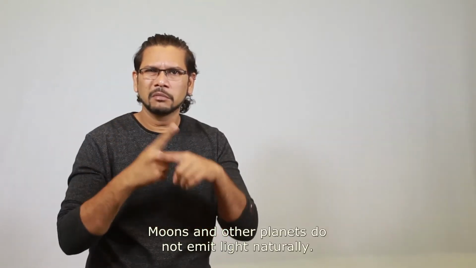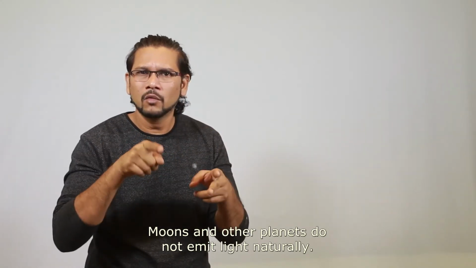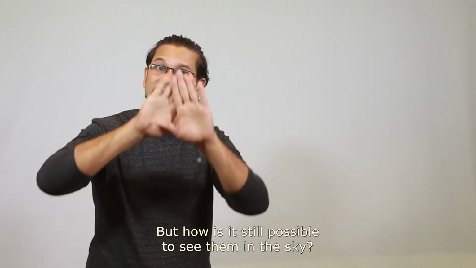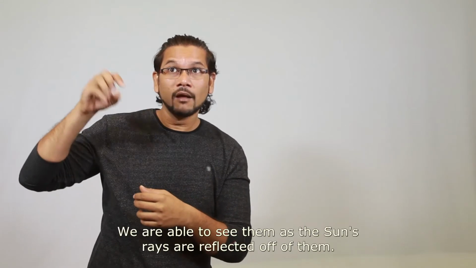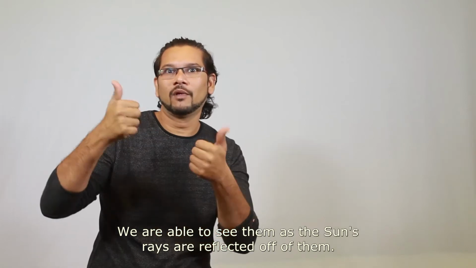Moons and other planets do not emit light naturally. But how is it still possible to see them in the sky? We are able to see them as the sun's rays are reflected off of them.